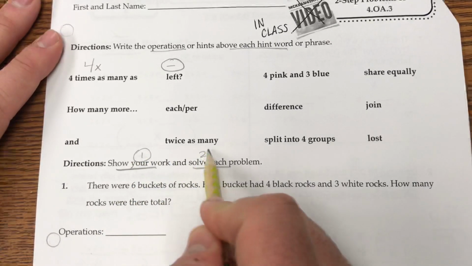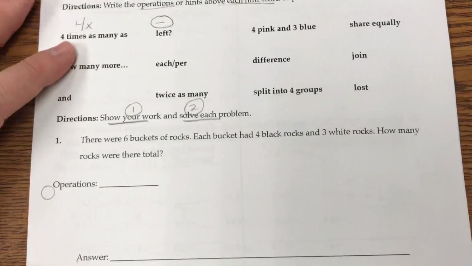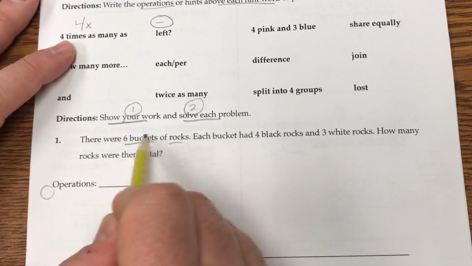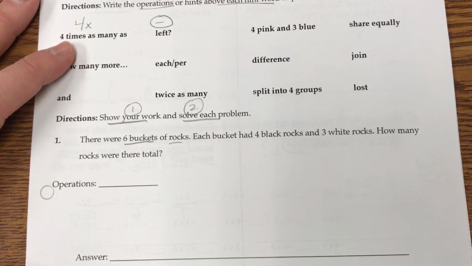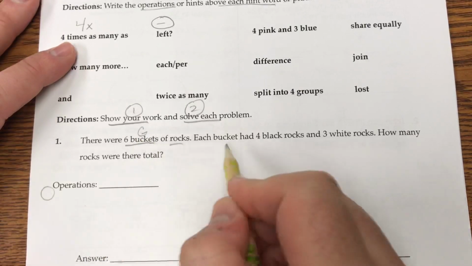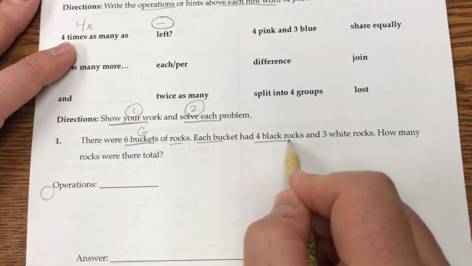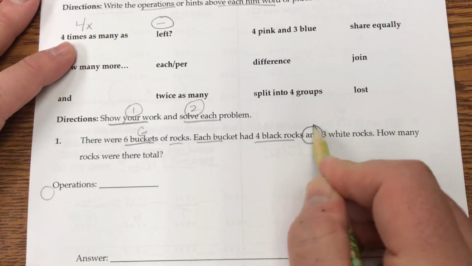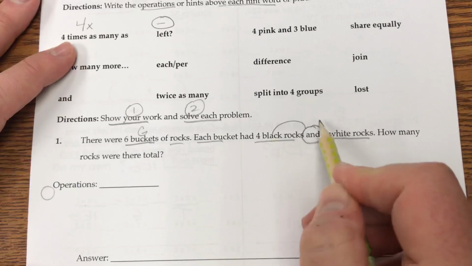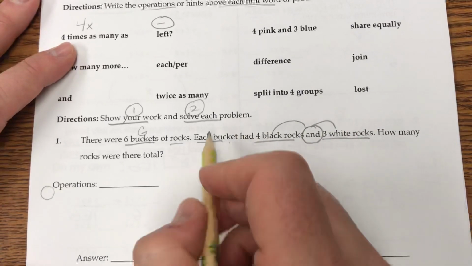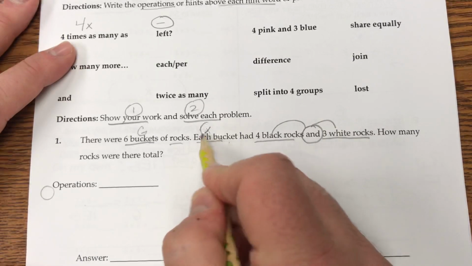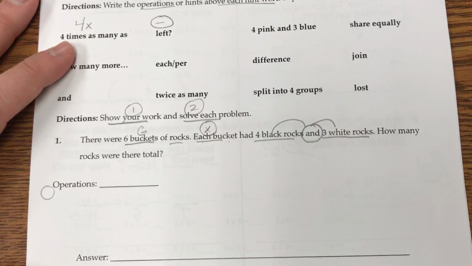Okay, all right, so directions: show your work, and solve. So we have 2 things. Make sure you mark both of those. There were 6 buckets of rocks. Buckets to me sounds like, see if you can fill in the blank, groups. Each bucket had 4 black rocks and, hint word, 3 white rocks. It also says each bucket. That's sort of like in each group, which a lot of times we're dealing with multiplication then.